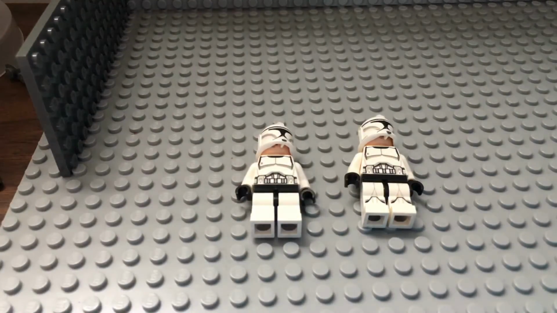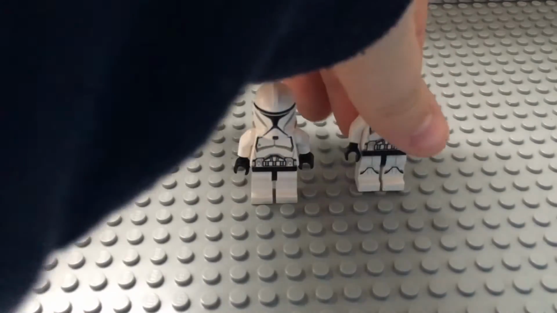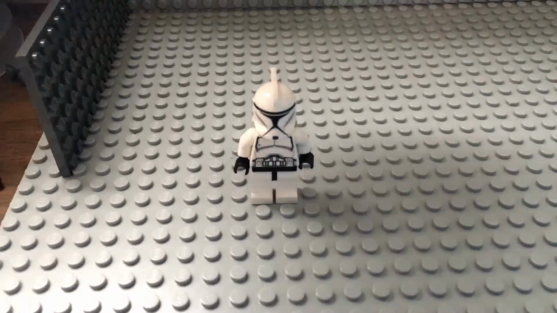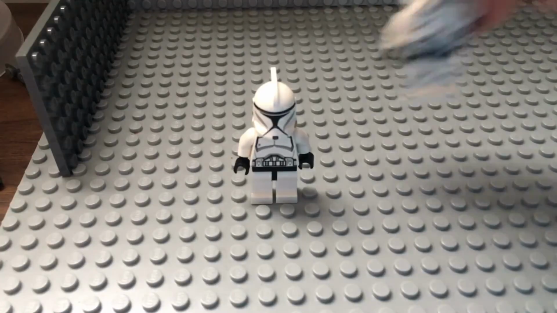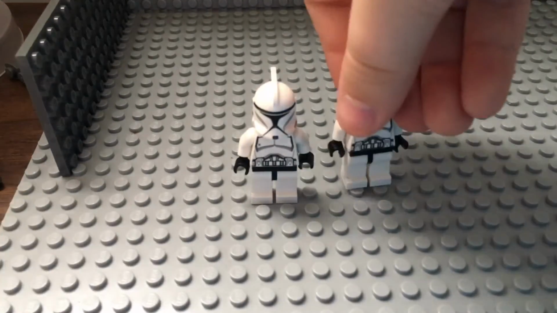So make sure when you pick your characters they line up with the same timeline. For example, if I have a Phase 1 clone trooper talking to another clone trooper, there's going to be 2 Phase 1 clone troopers, not a Phase 1 clone trooper and a Phase 2 clone trooper.